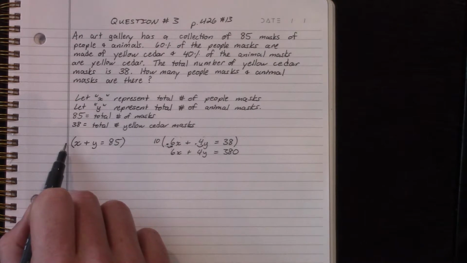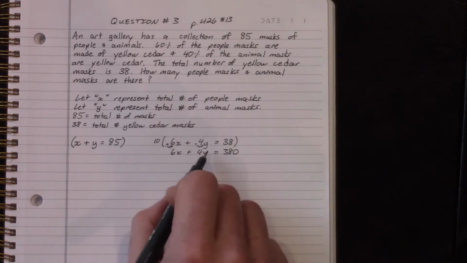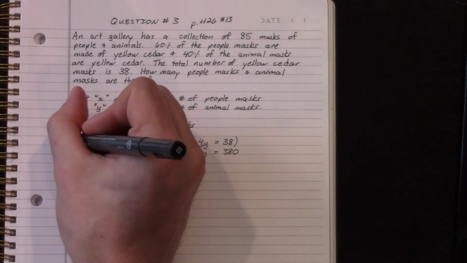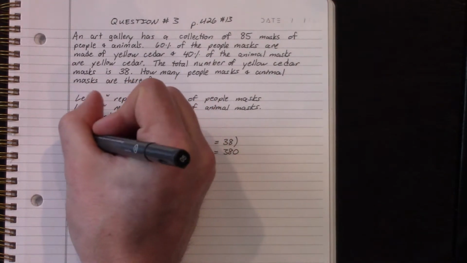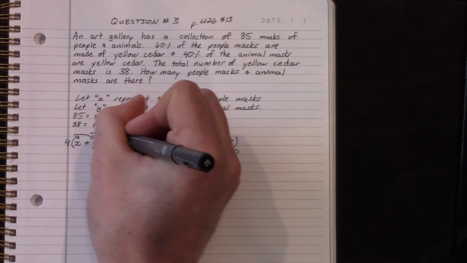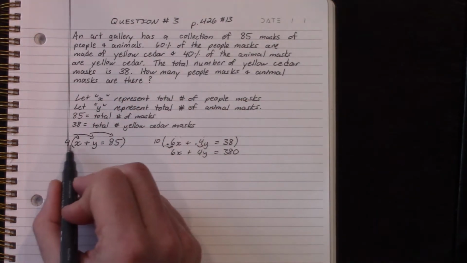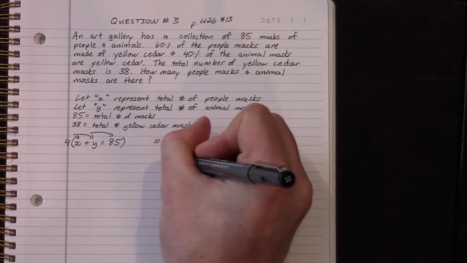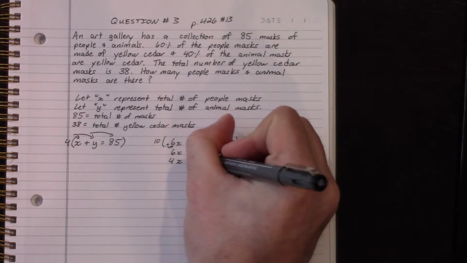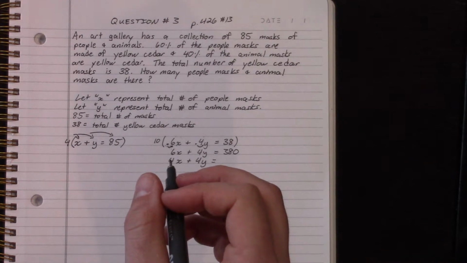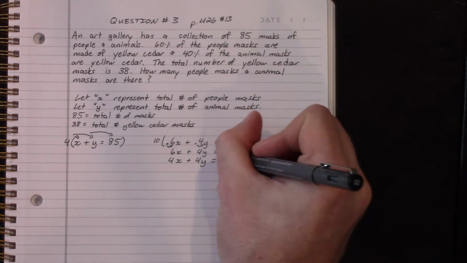If I multiply this by 6, I'll have 6 minus 6, but then I'll have 4 minus 6. I'd prefer to just keep it positive, so I'm going to multiply this by 4 instead. So the 4 will come in here, and in here. So what I'm going to have now is 4x plus 4y equals 85 times 4, which is 340.